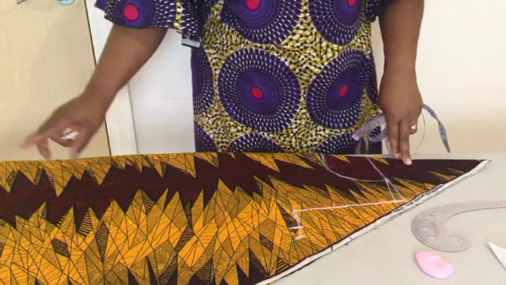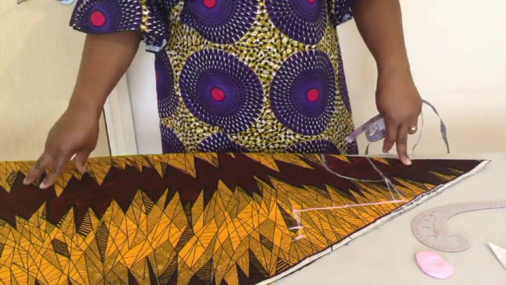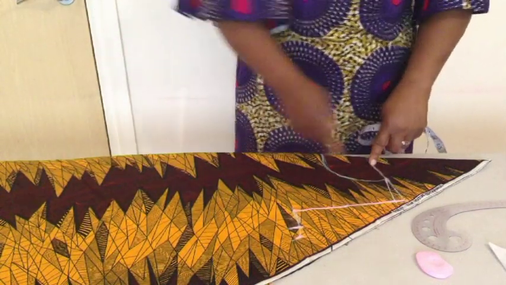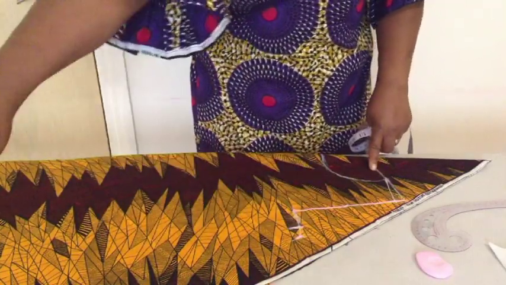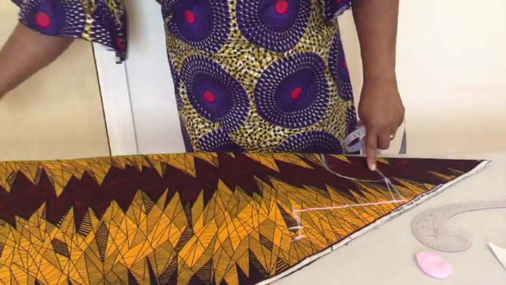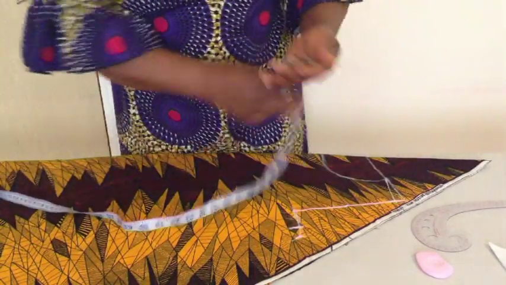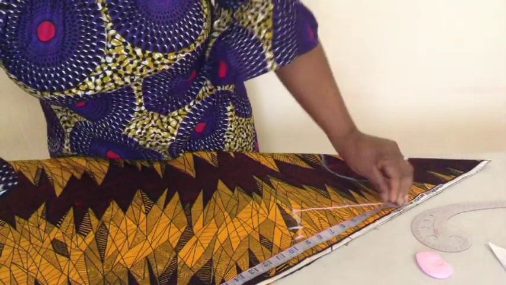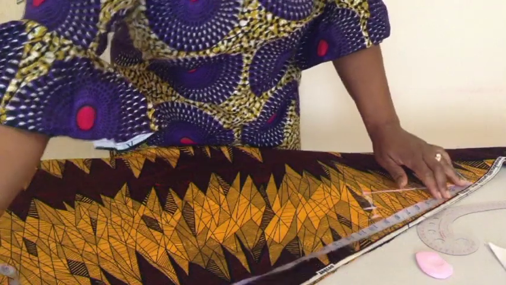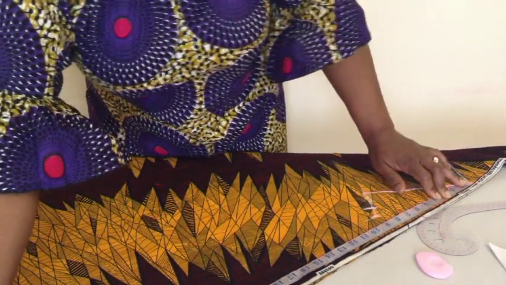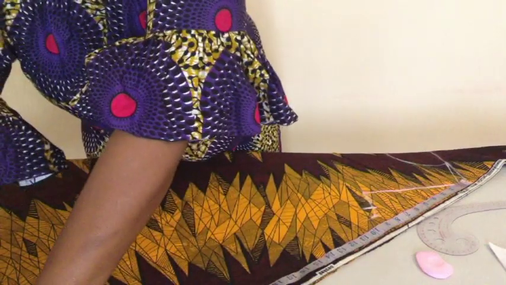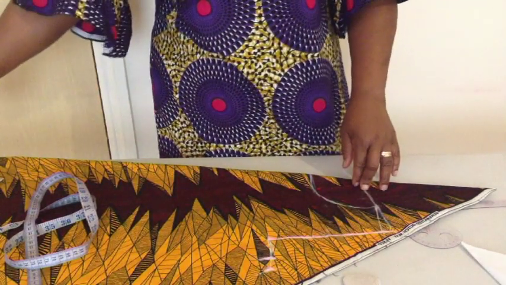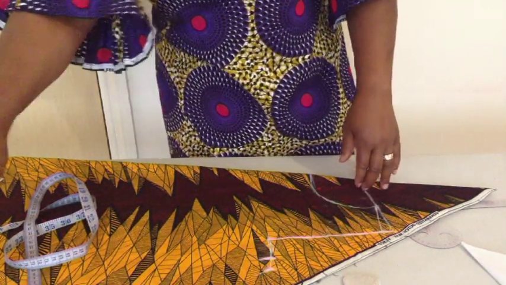I'm going to mark the length of the dress. The length of the dress is 35 inches plus half inch seam allowance, 35.5. So I'll mark 35.5 from this shoulder line. From this shoulder line, I marked the length of the dress, 35 plus half inch seam allowance, 35.5.